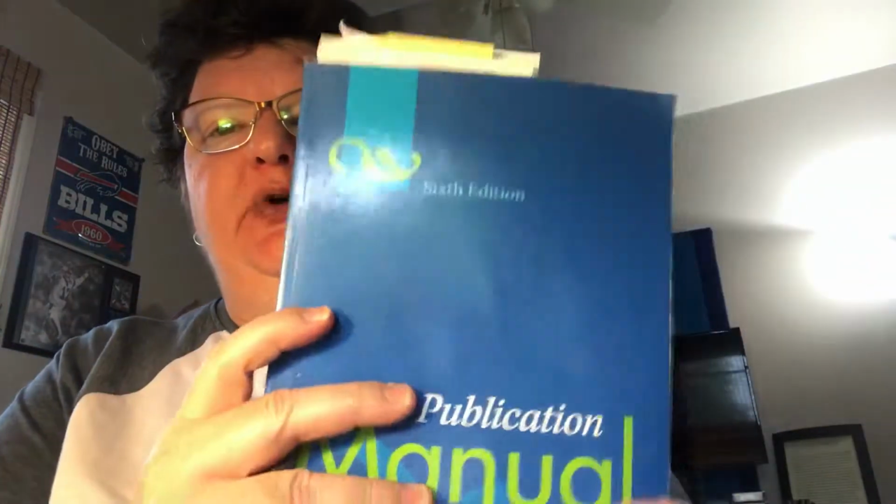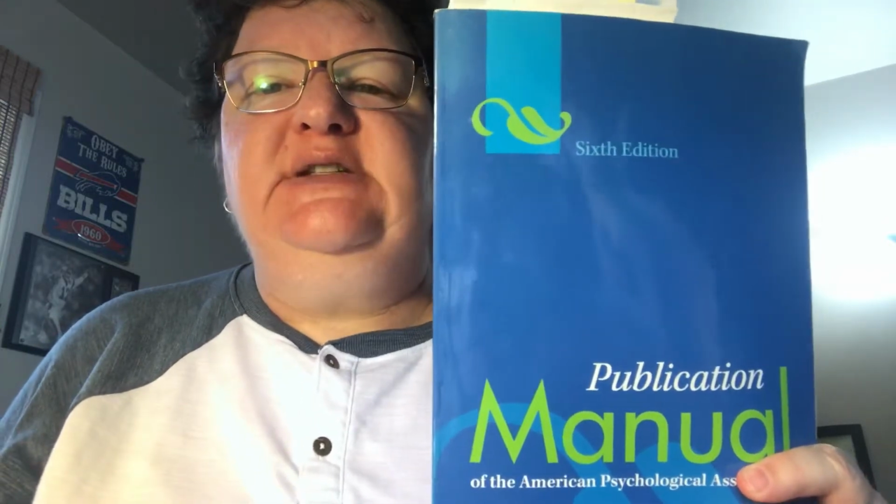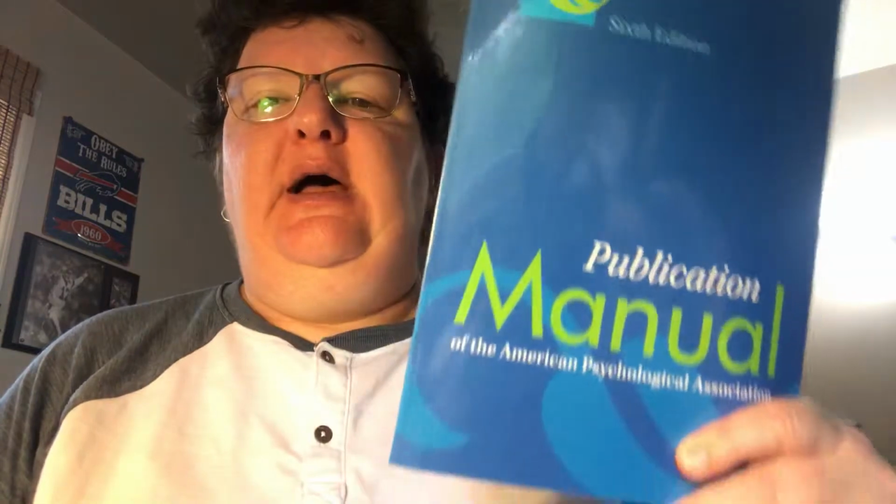The last one is more of a reference book, but we do have some assignments coming out of this as well. This is the APA manual, 6th edition. This is the guidebook on how you will complete all of your papers, your research papers, throughout your entire program of study at Brockport.